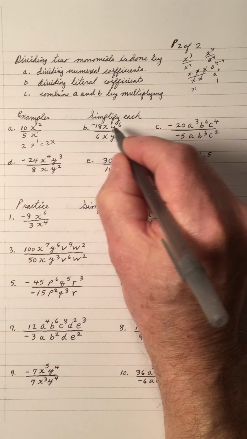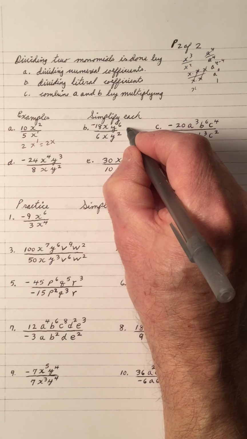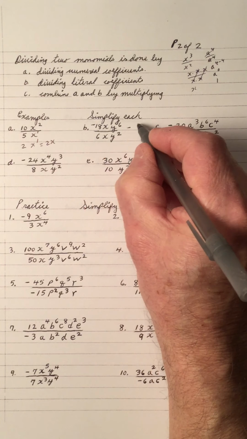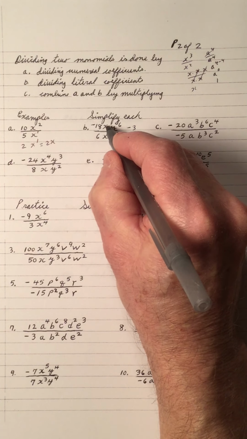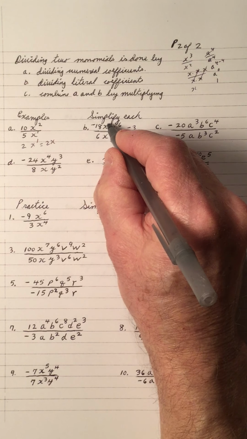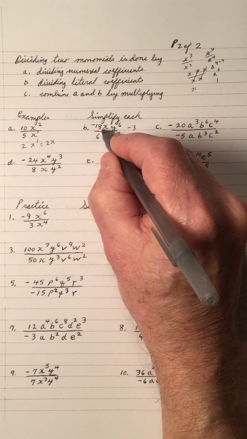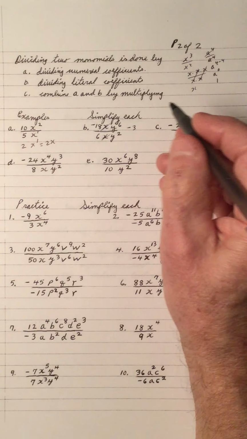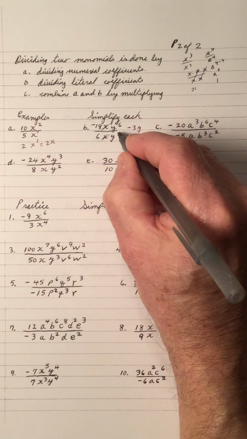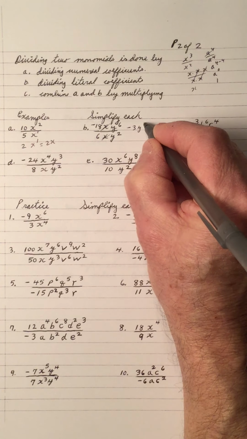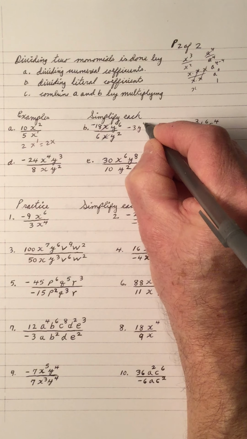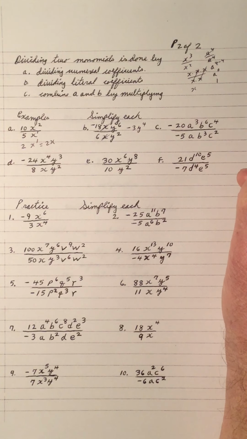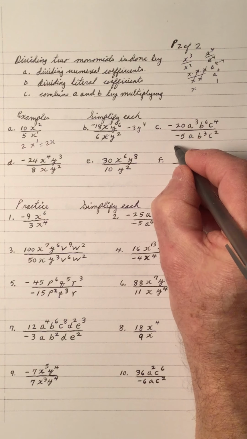Negative divided by positive is a negative. 18 divided by 6 is 3. And notice the x's are the same, so that's 1 minus 1 is 0, so x to the 0 is 1. So they cancel out because they're the same. And the y, 6 minus 2, or take away 2, is 4. We subtract the exponents. Negative divided by negative is positive.